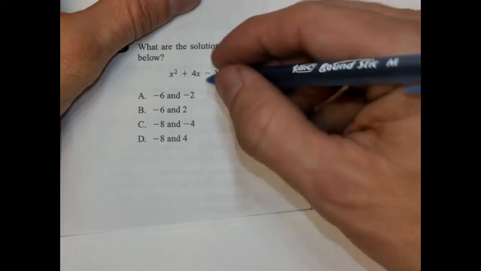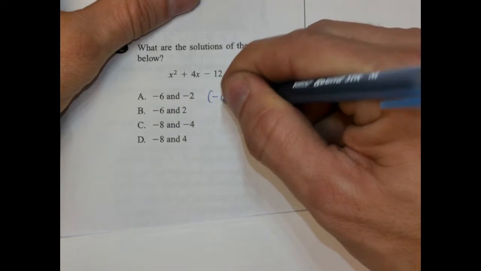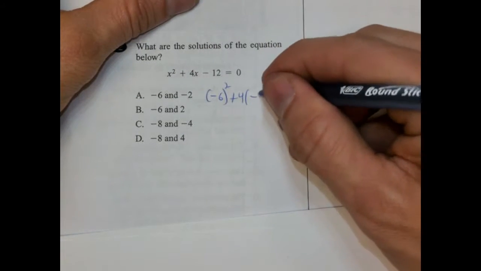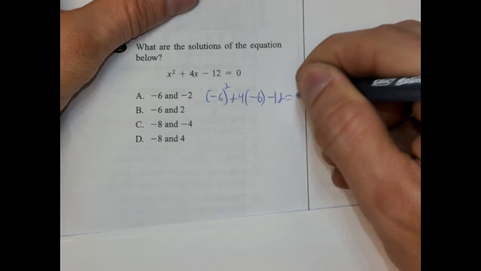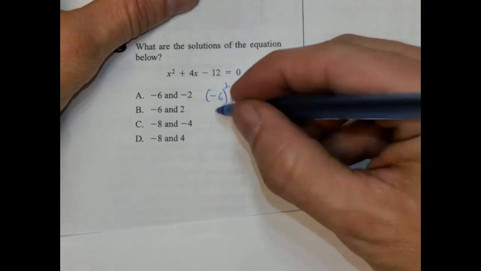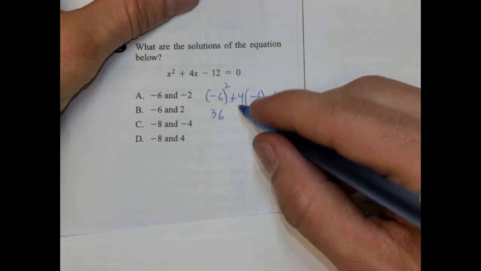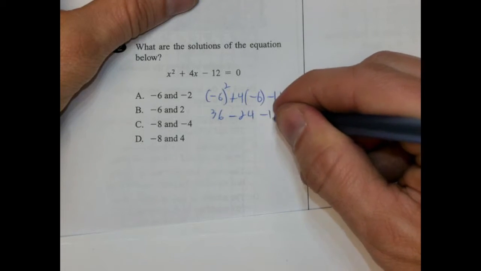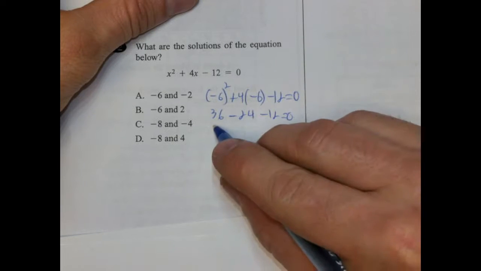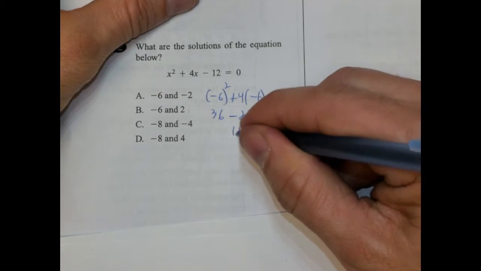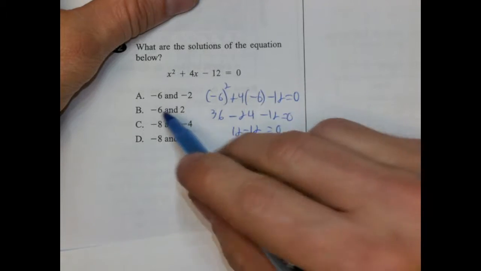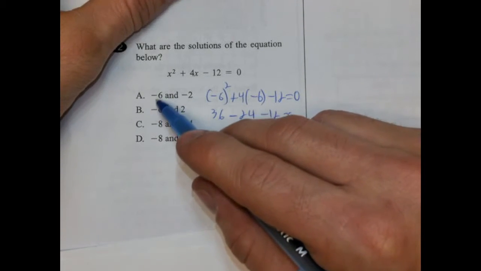So let's plug in -6. So (-6) squared plus 4 times (-6) minus 12 equals 0. So (-6) squared is 36, and then 4 times -6 is -24, minus 12 equals 0. 36 take away 24 is 12, minus 12. 12 take away 12 is 0. All right, so -6 works. So these two are possible.